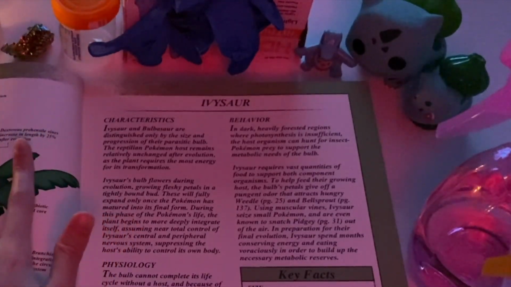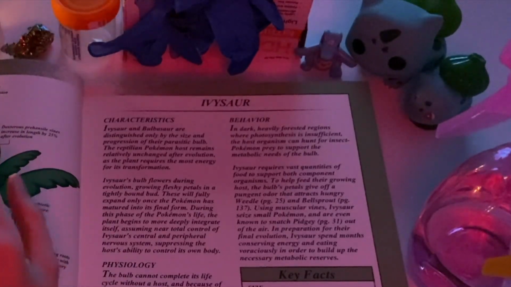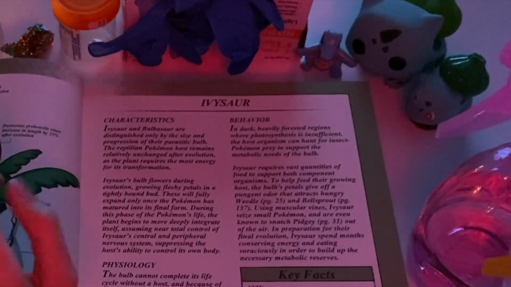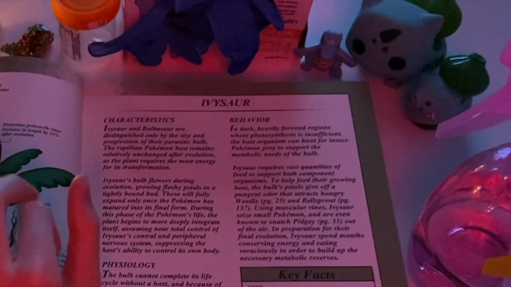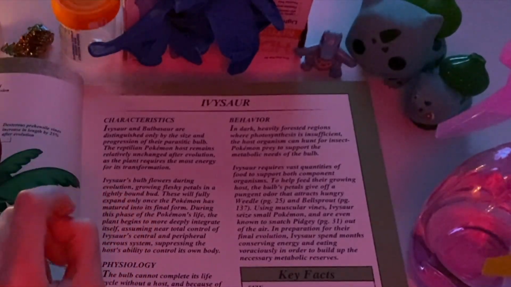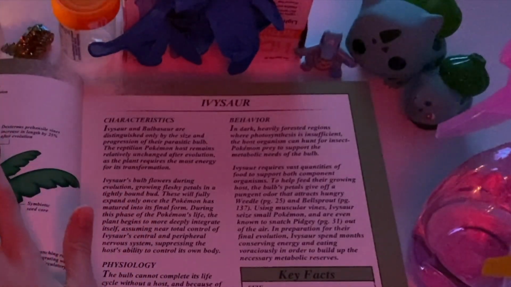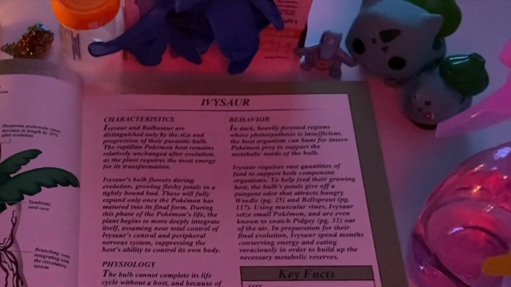During this phase of the Pokemon's life, the plant begins to more deeply integrate itself, assuming near total control of Ivysaur's central and peripheral nervous system, suppressing the host's ability to control its own body. It is difficult to prove if the presence of plant tendrils in the nervous system truly suppresses the Pokemon's bodily control. There are two schools of thought here.